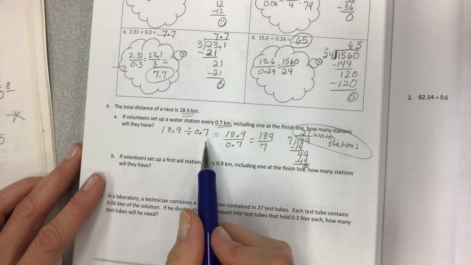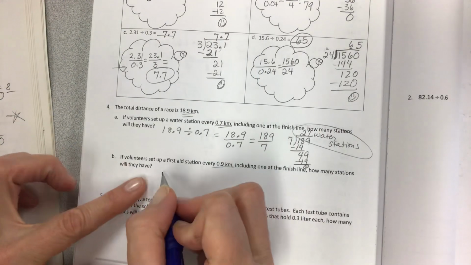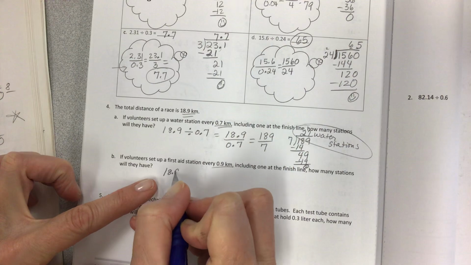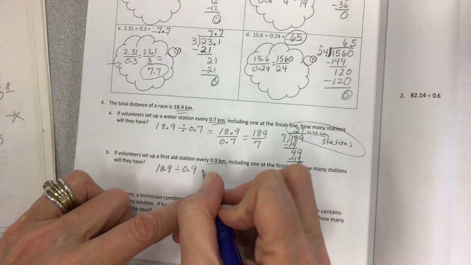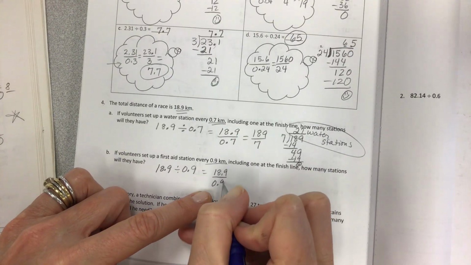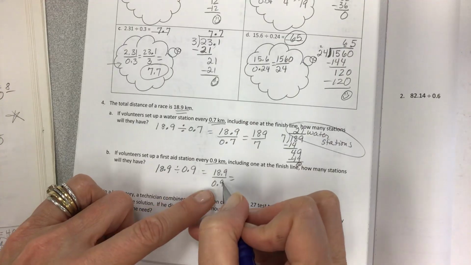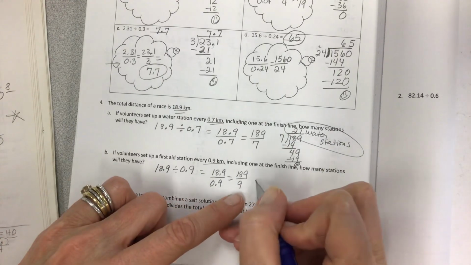Okay, what if they don't do every 7/10, they just have it every 9/10? Same 18.9, but different divisor. So take your 18.9 over 9/10 and then multiply by 10/10 and get 189 over 9.